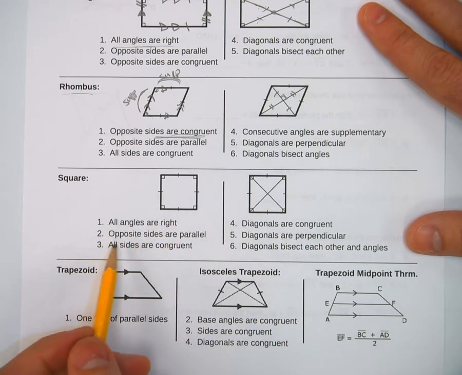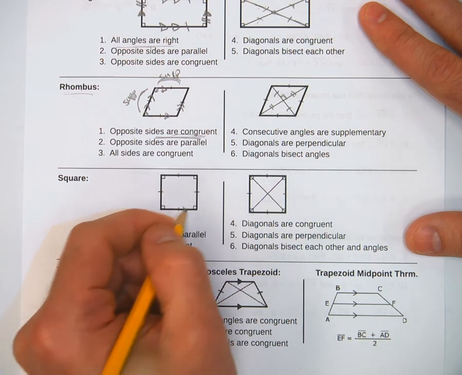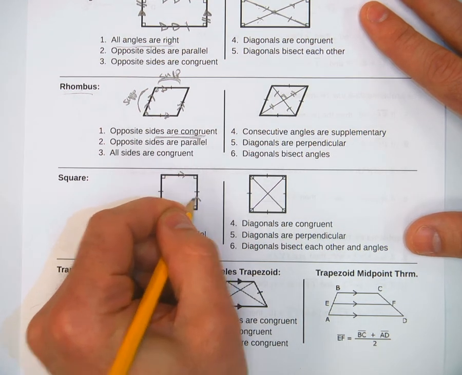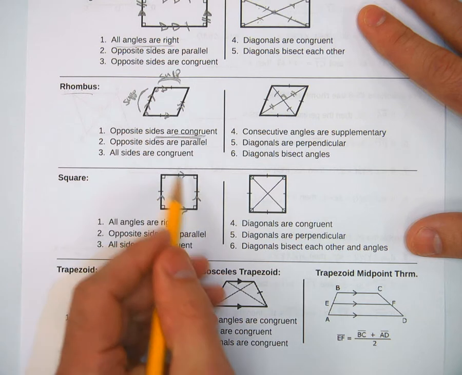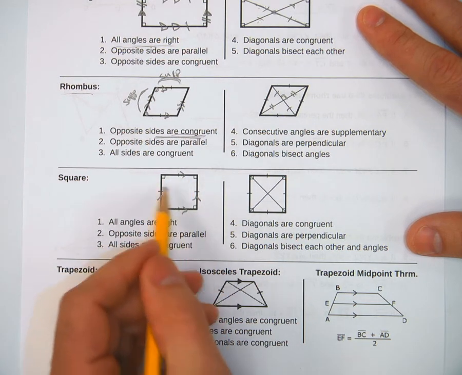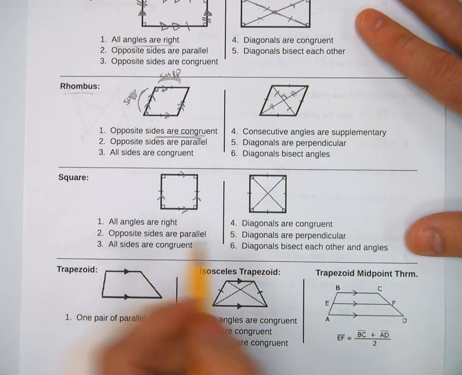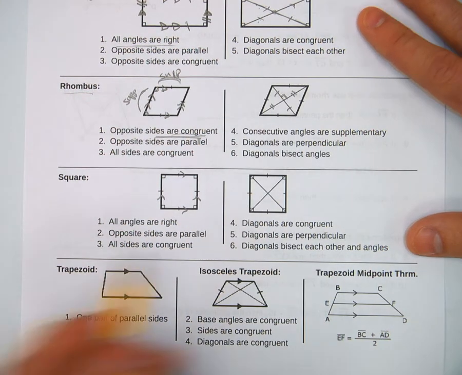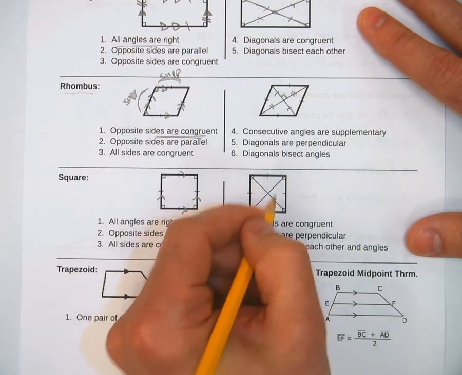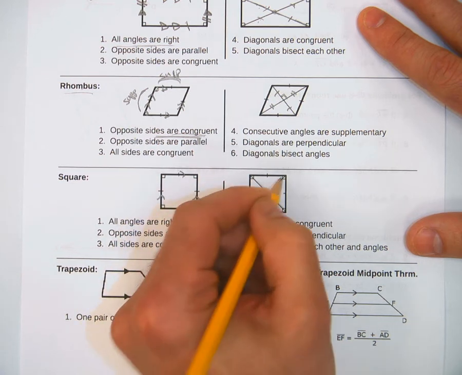All angles are right angles. Opposite sides are parallel. Boop, boop, boop, boop. All sides are congruent. That's what the little tick marks show, that they're all equal sides forming 90-degree angles and opposite sides are parallel. And from that, then, we can start talking about basically everything we've seen before with the diagonals. The diagonals are congruent. So this diagonal is equal to that diagonal.